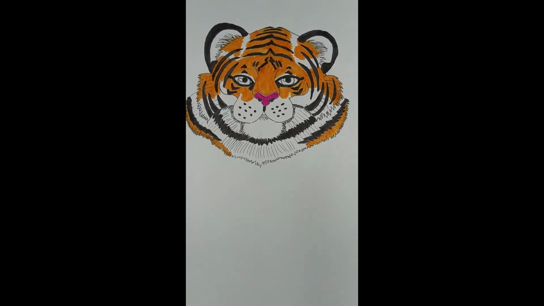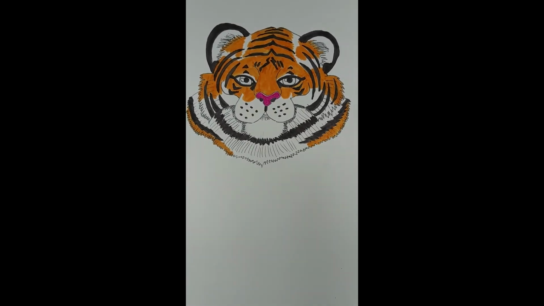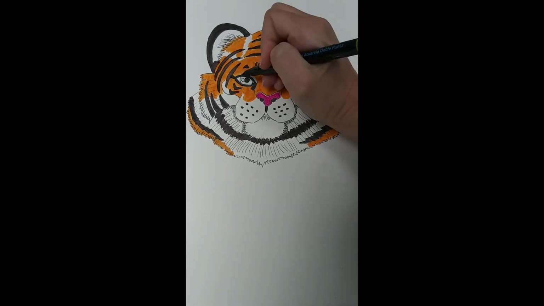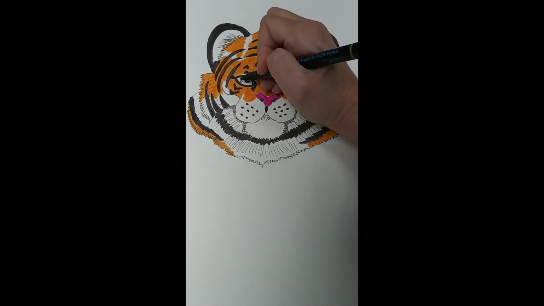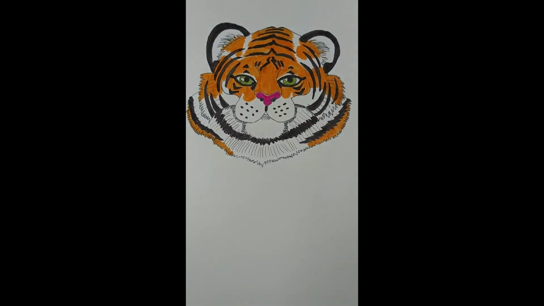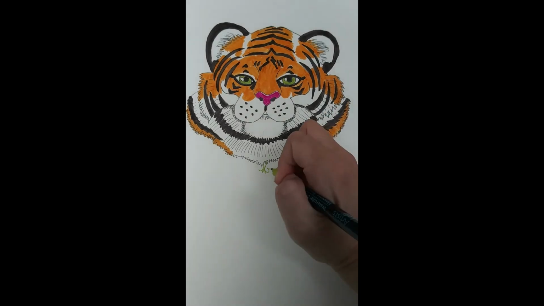Now if you have any yellow or green, even a blue color, you can color in the eyes. This is like a greenish yellow. Perfect. It looks awesome. You guys did a great job. Don't forget to sign your name.